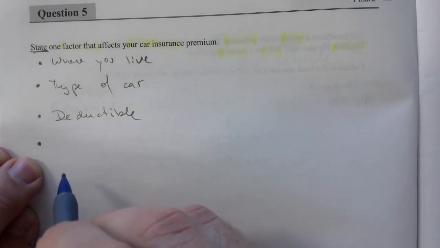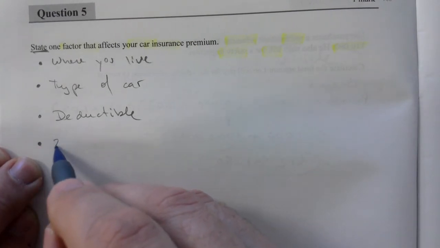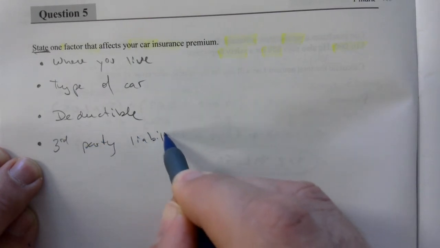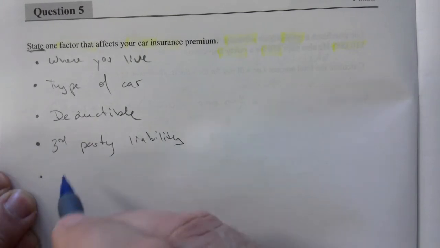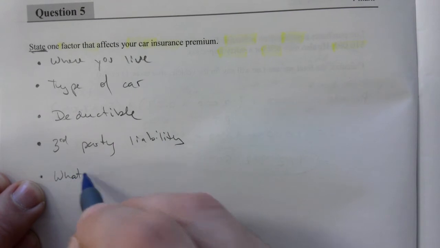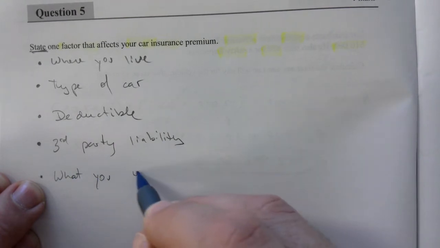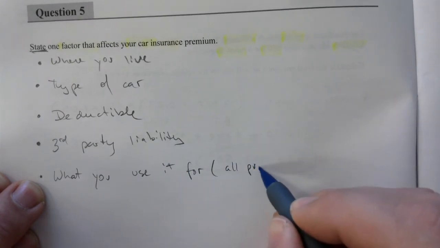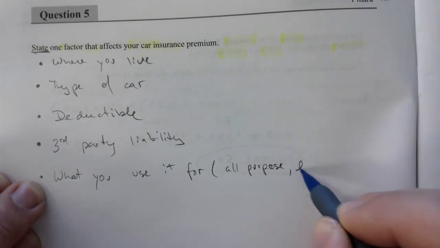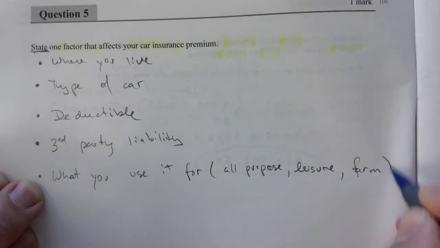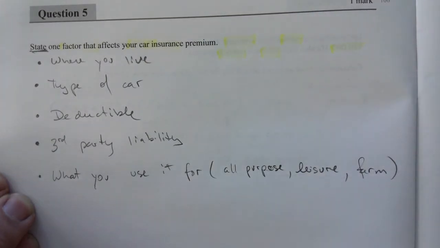Deductible, third-party liability, what you use it for. Is it all-purpose? Is it leisure? Is it farm? Is it layaway for storage?